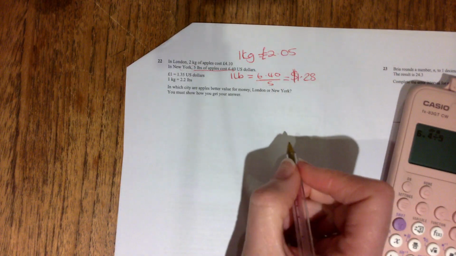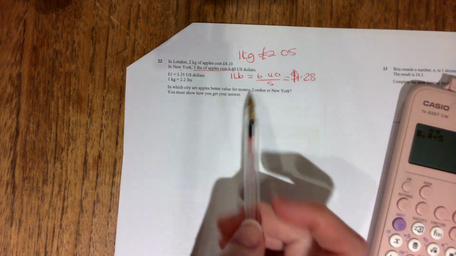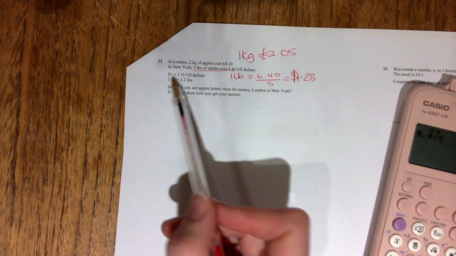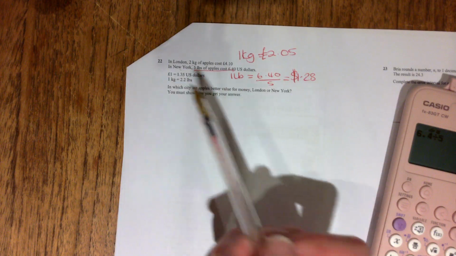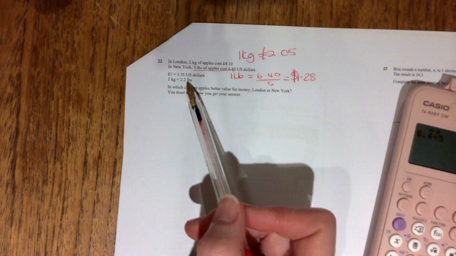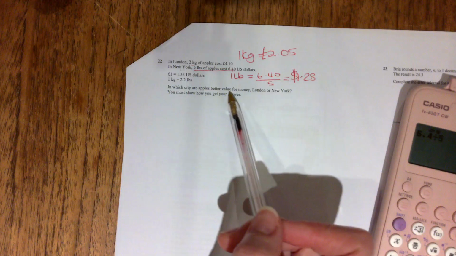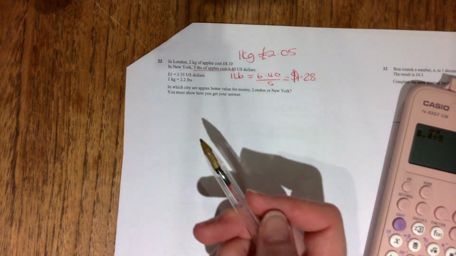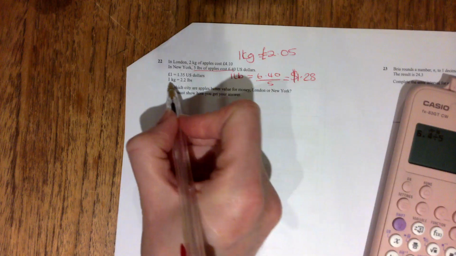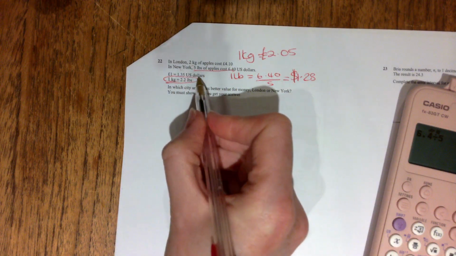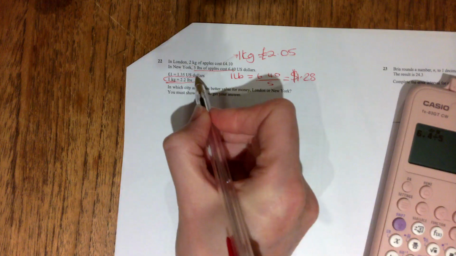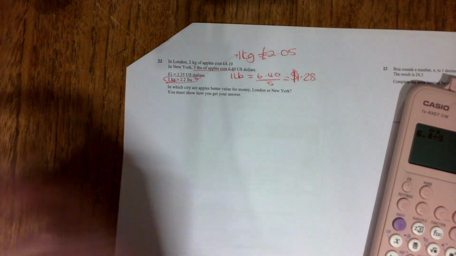Don't know if it's going to be relevant, but you never know, I might get a mark for it. 1 pound is 1.35 US dollars. 1 kilo is 2.2 pounds. In which city are apples better value for money? There are going to be a lot of different ways you can do this. I'm just going to use this bit for a moment, and connect these two because I went to the trouble of doing this, so I may as well use it.